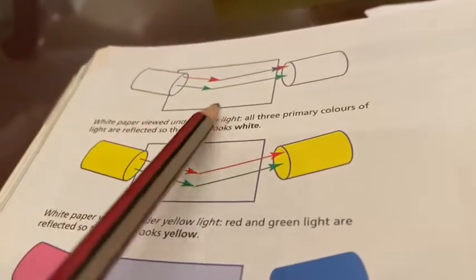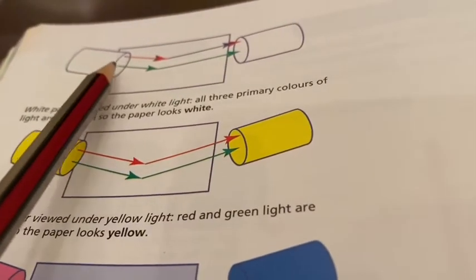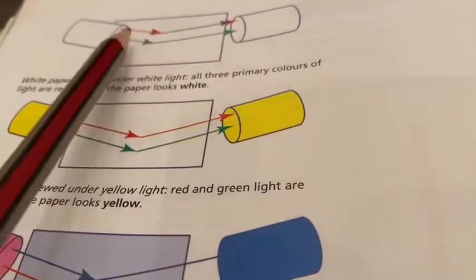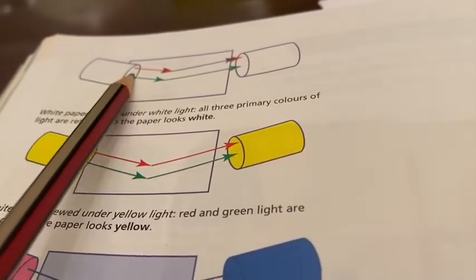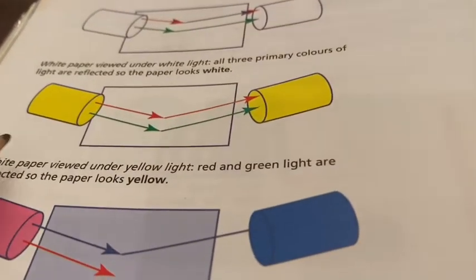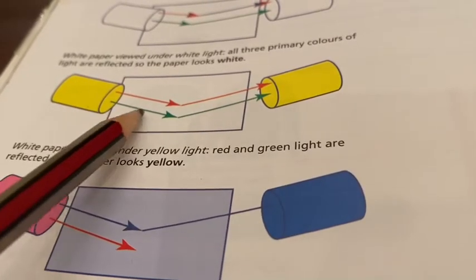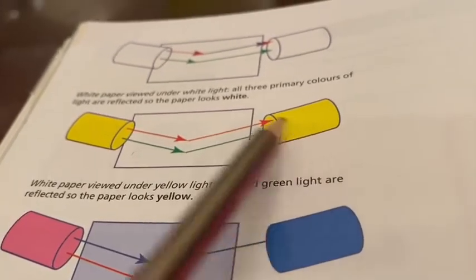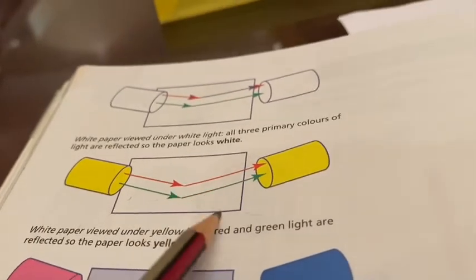In your book, they are showing you that if you focus a white light on a white paper, you will see it white, because the white paper will reflect all the spectrum of the colors. Also, if you focus a yellow light on a white paper, you will also see it white, because the white paper does not absorb any color. It reflects all the colors.